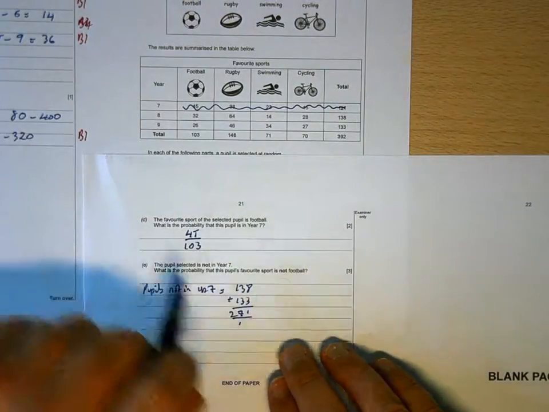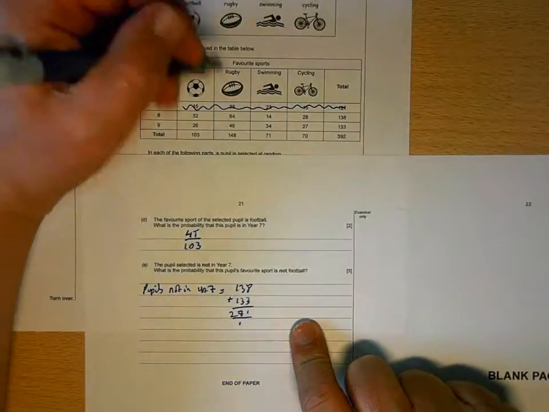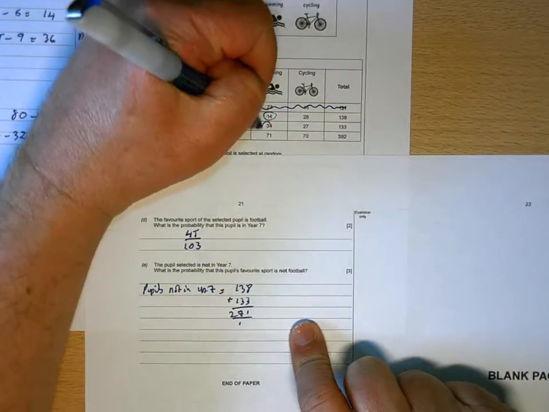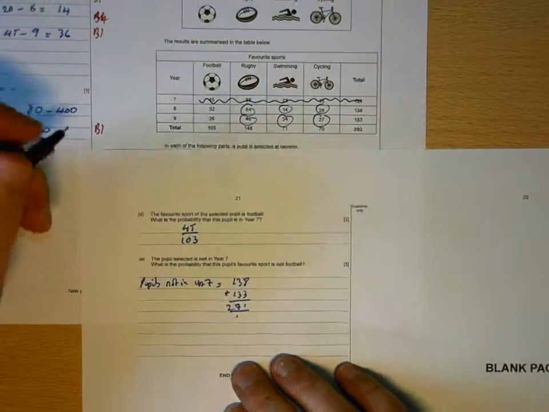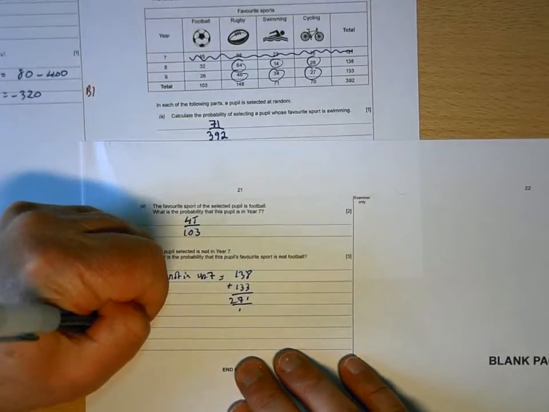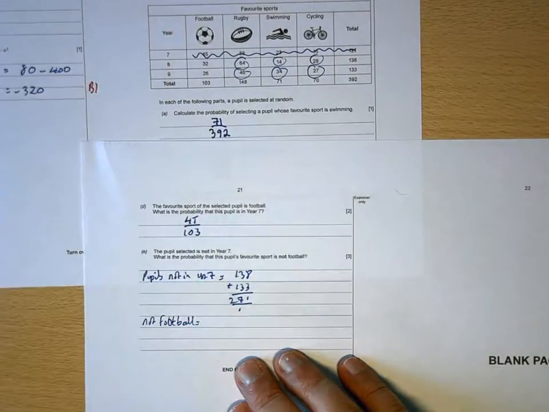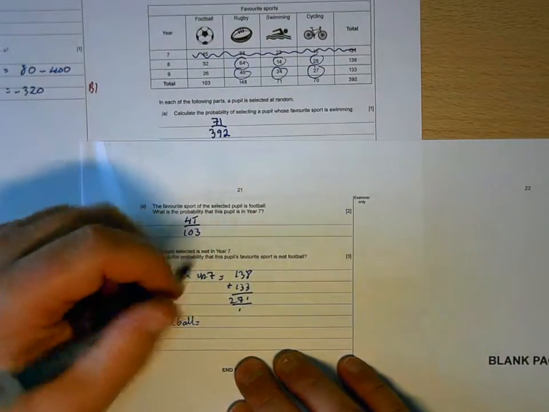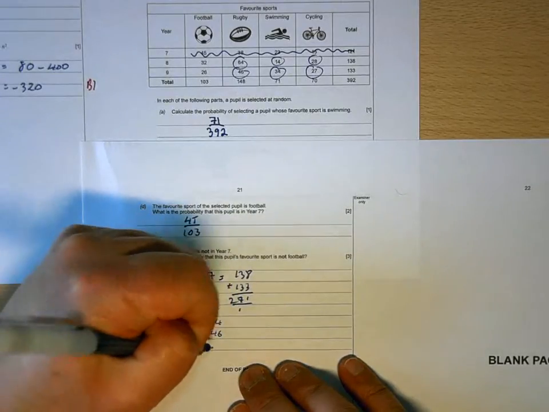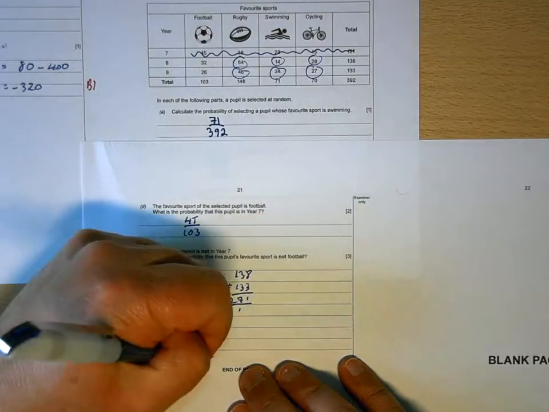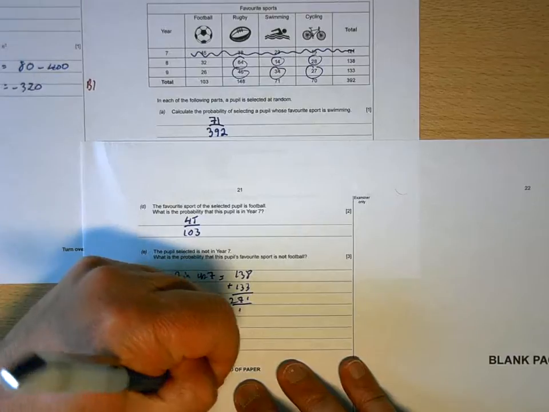So it's going to be out of 271, and the favourite sport is not football, means it's one of those 6. So not football will be 64 plus 46 plus 14 plus 34 plus 28 plus 27.